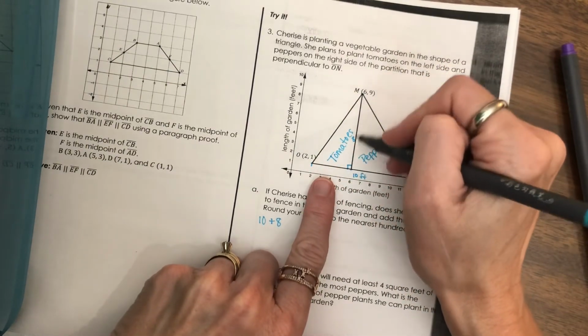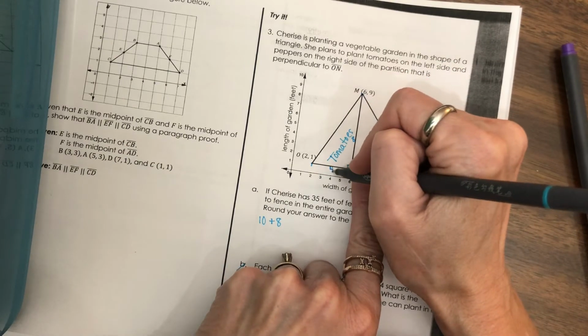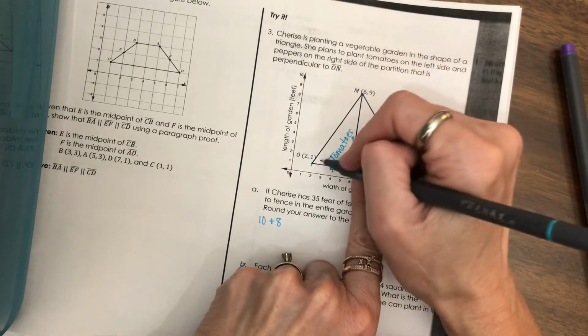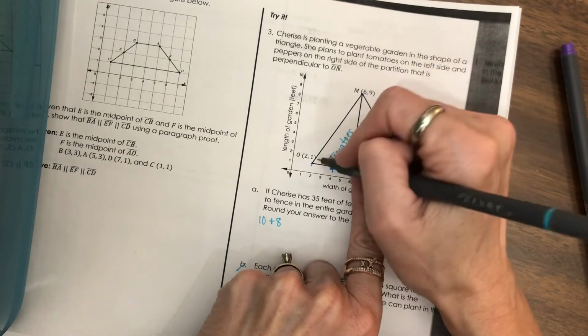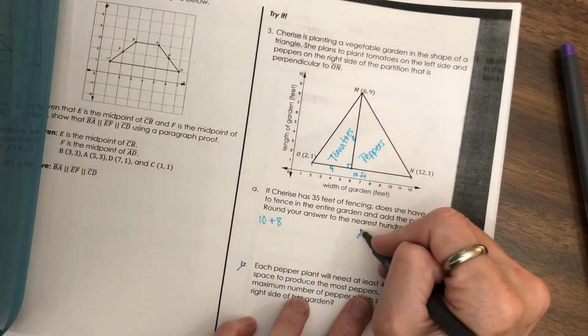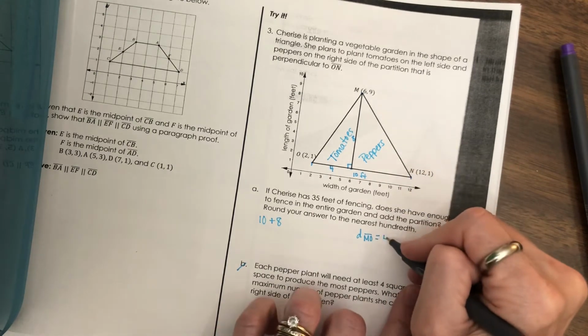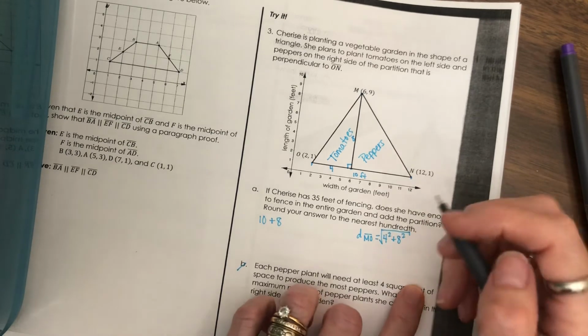This one is 8. And let's look at this. This goes from 2 to 6, so that's 4. So if you have a leg length of 4 and a leg length of 8, put that into Pythagorean theorem to figure out what MO is. All right, so the distance of MO is 4 squared plus 8 squared, and you got to take the square root of that at the end.